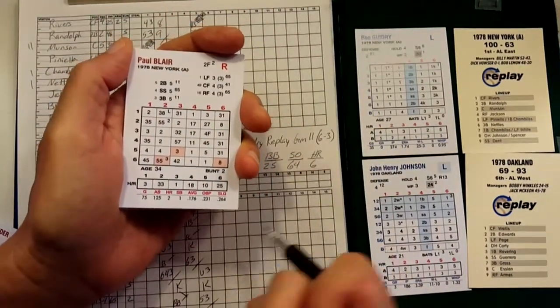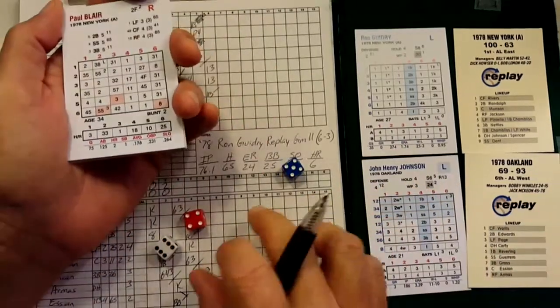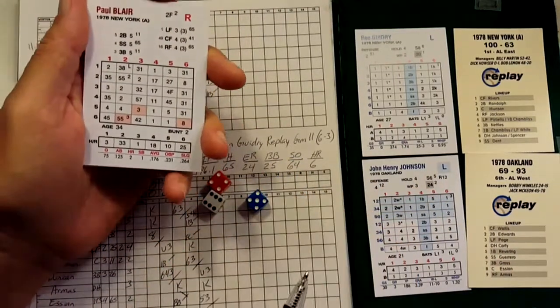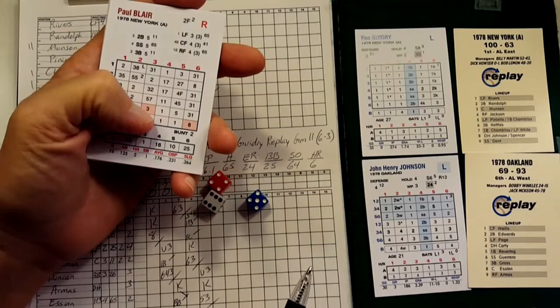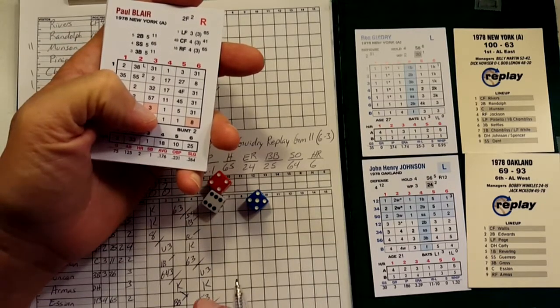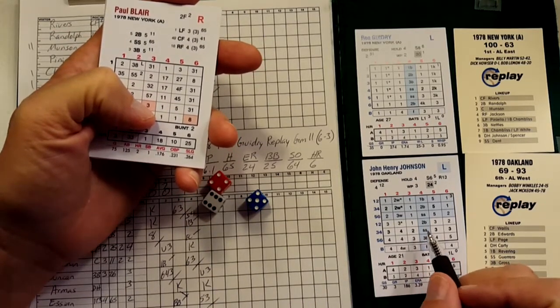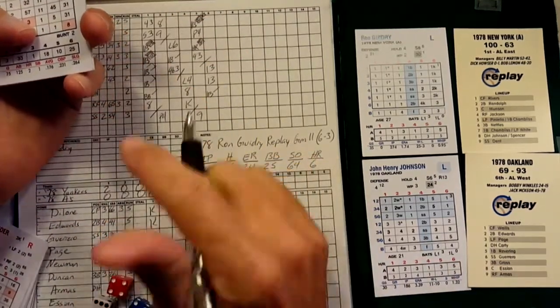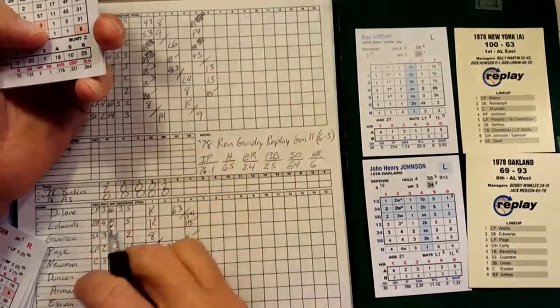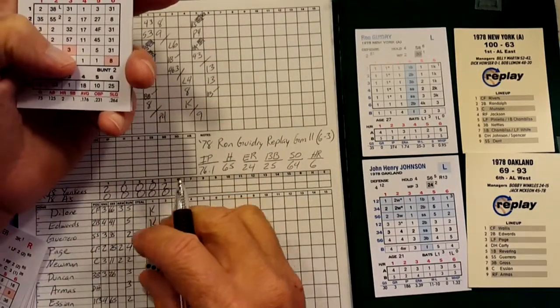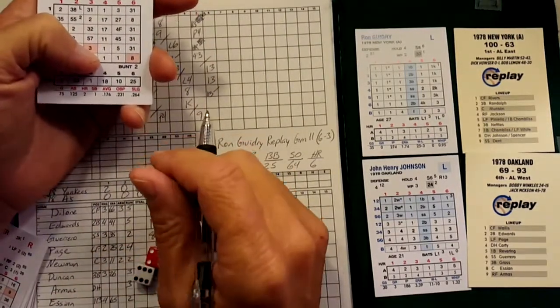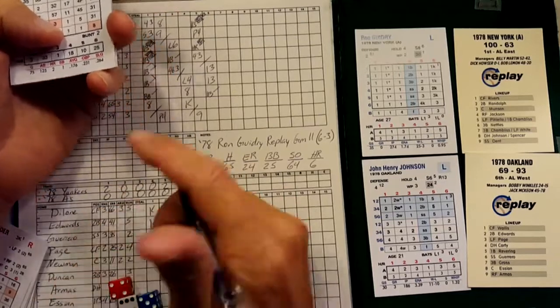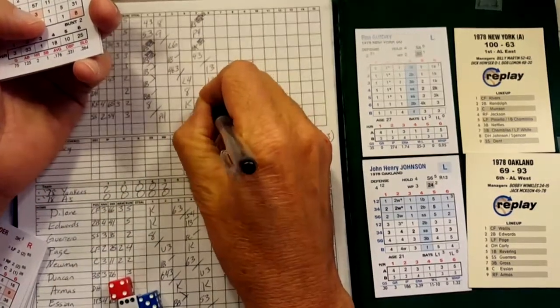Hello, Red Sox. 4-6. 4-6 is a 1, and then a 4-5 versus a righty is third base. So that'll be a ground... well, let's see. Third base. There's a runner on, so it's a 4. With the infield back, it'll be a ground out. Ground out to third.